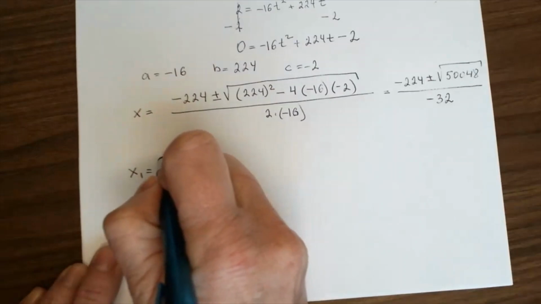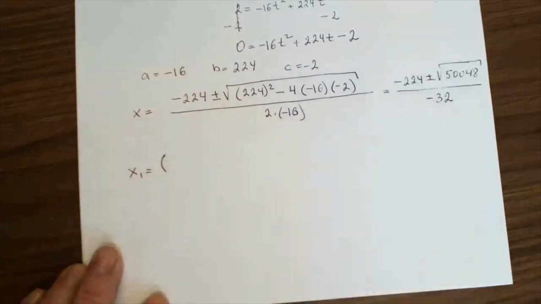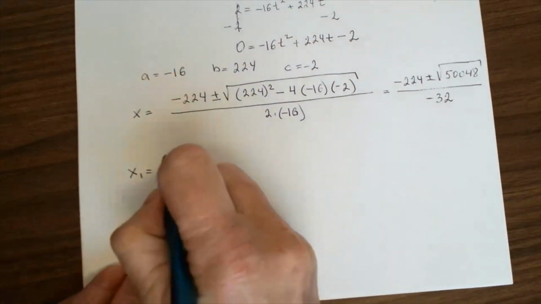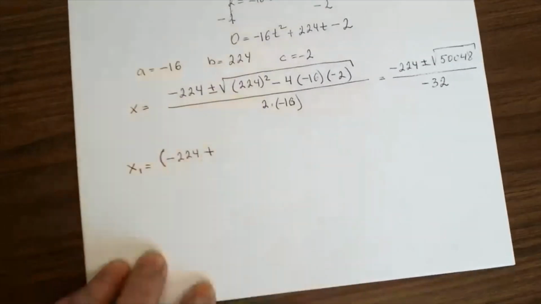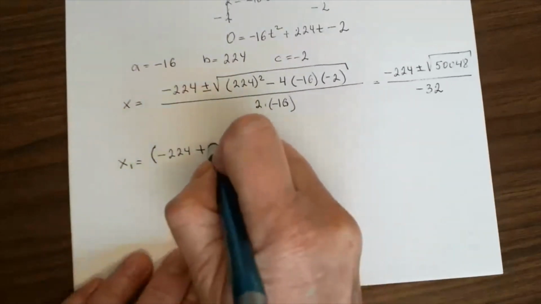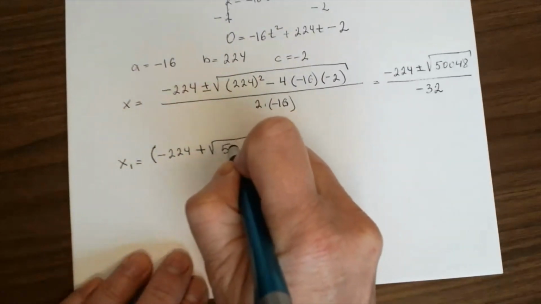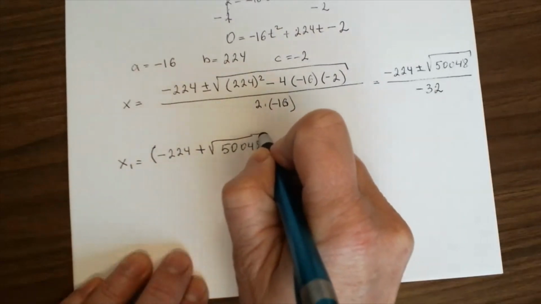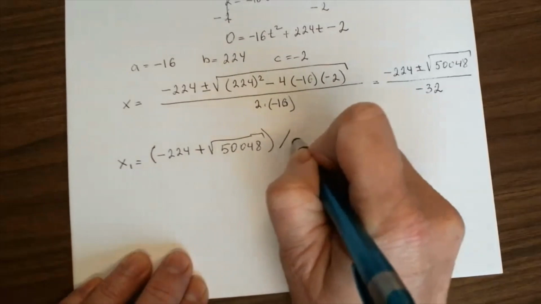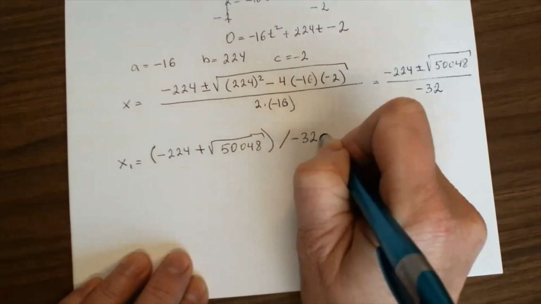This is a good way to type it on your calculator. Negative 224. First of all, we will say plus square root of 50,048 divided by negative 32.